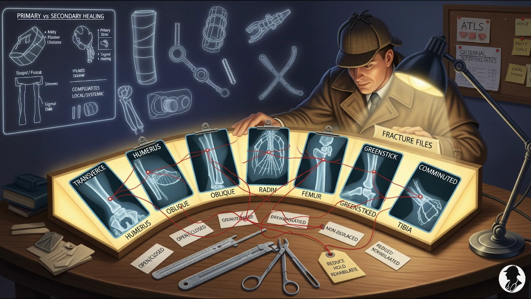Okay, let's unpack this. Imagine you've just received that urgent trauma call, bleep. A 25-year-old man who fell 3 stories is en route to the ER. Your mind races. What are you looking for? What's your immediate game plan? How do you even begin to assess the damage when the patient is right there in front of you?